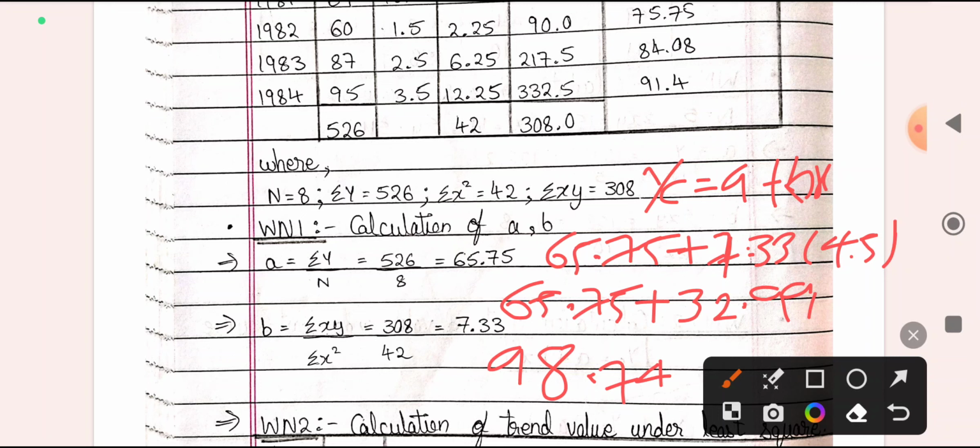This will be the value if there is 1985; the earnings will be 98.74. That will be the answer.